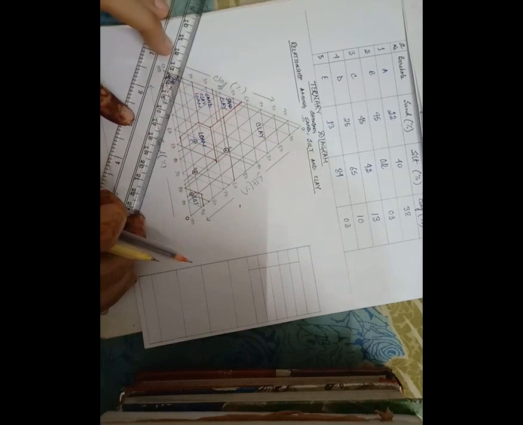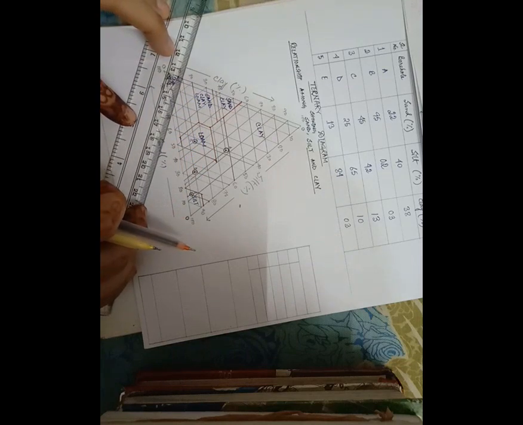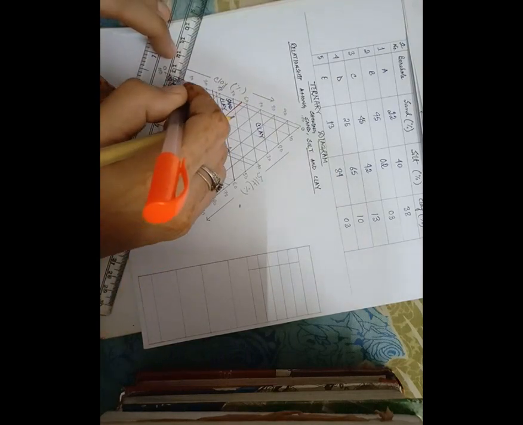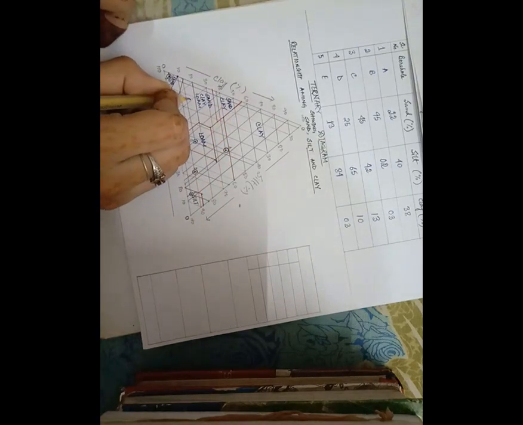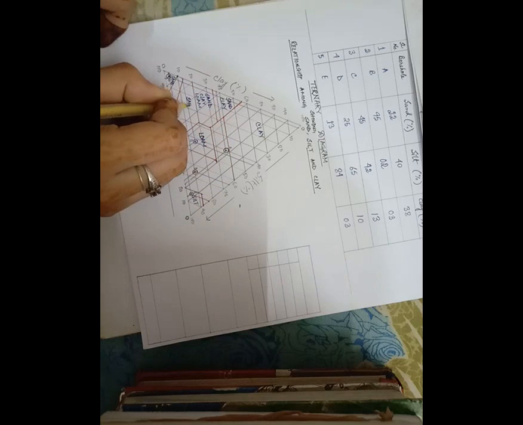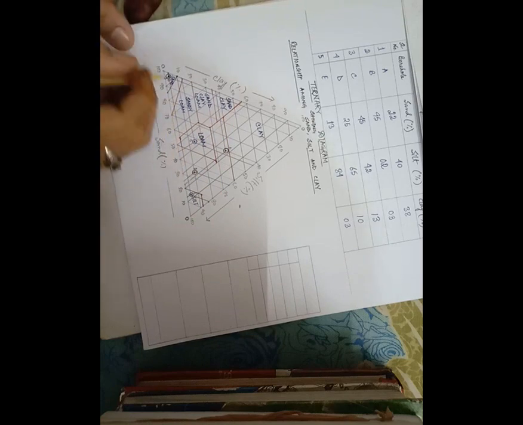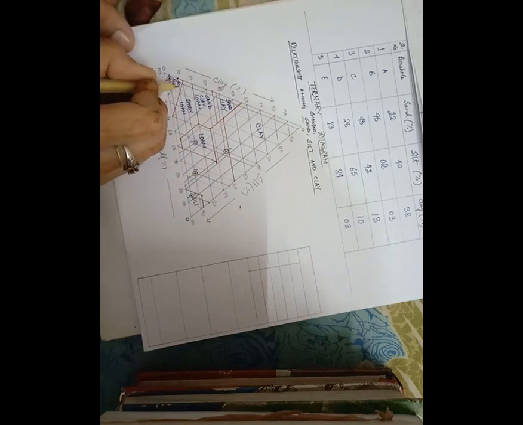And here you can see that there is soil of sandy loam with the mixture of sand and loam, and here is the loamy sand.